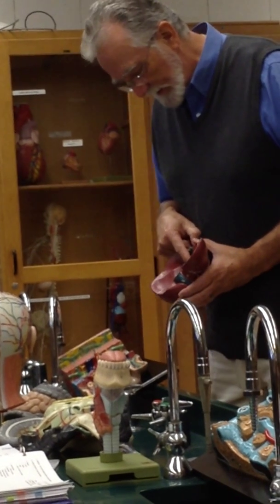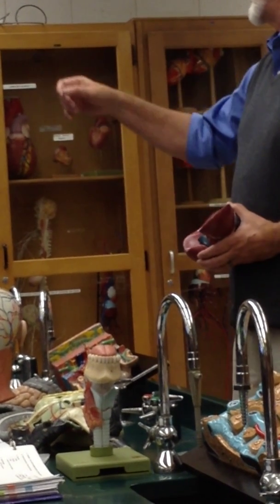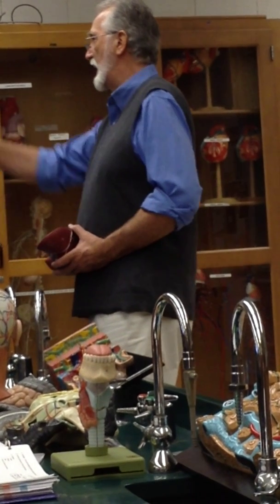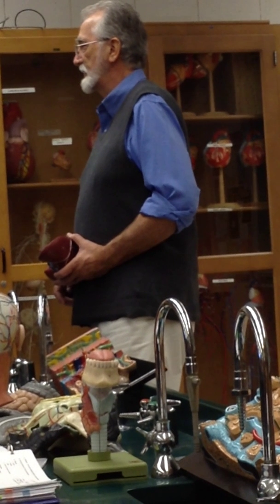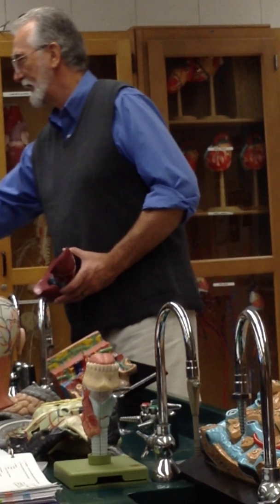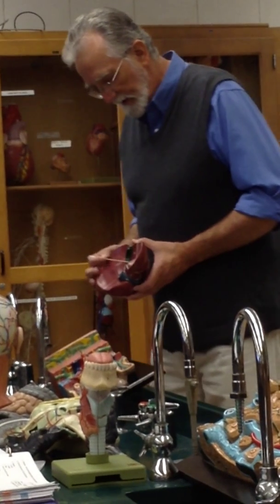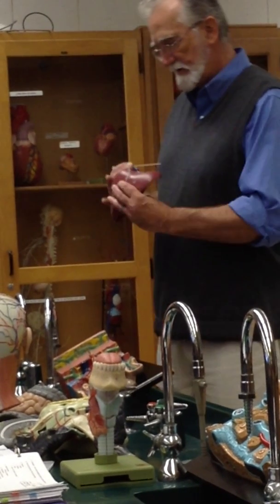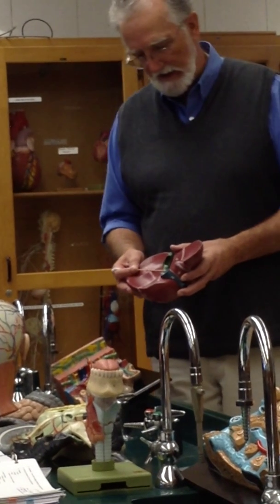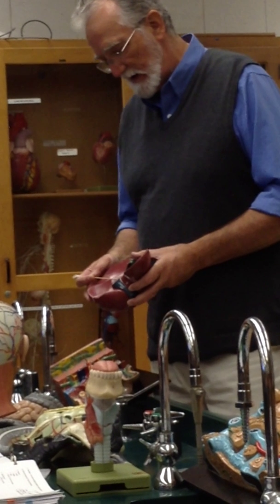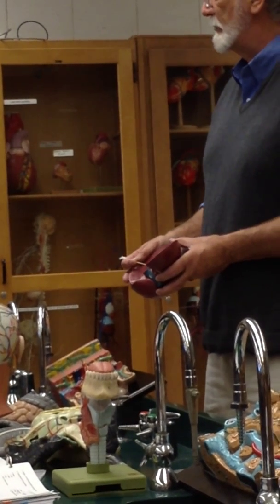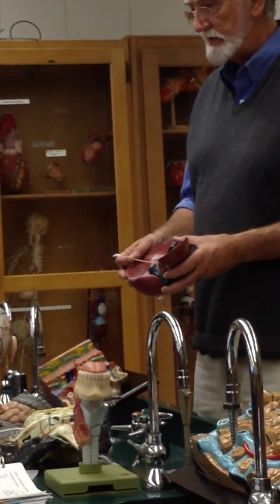Right here, you have right and left hepatic ducts that come into a common hepatic duct that meets the cystic duct that forms the common bile duct. They like to ask these, so you have to be careful of those.